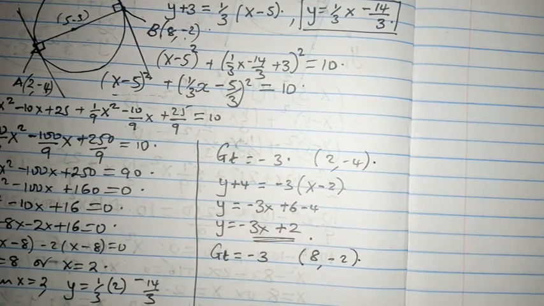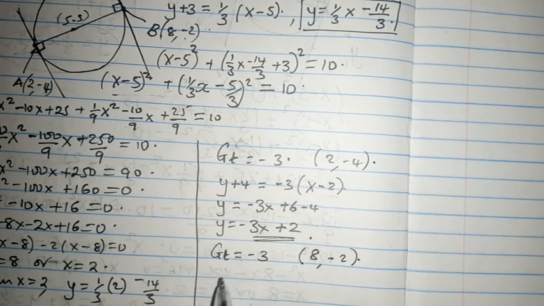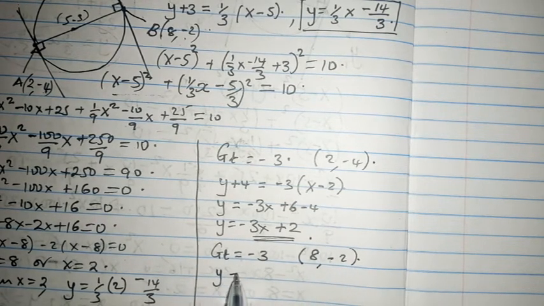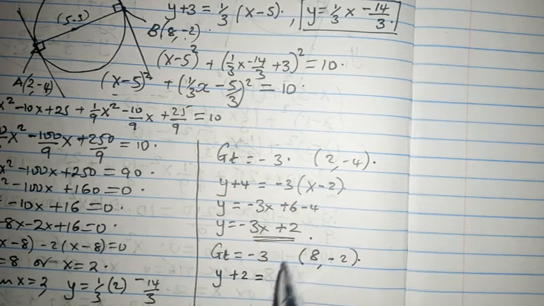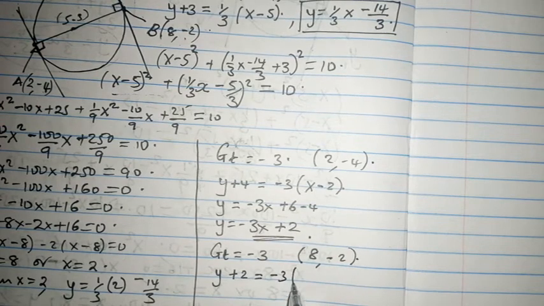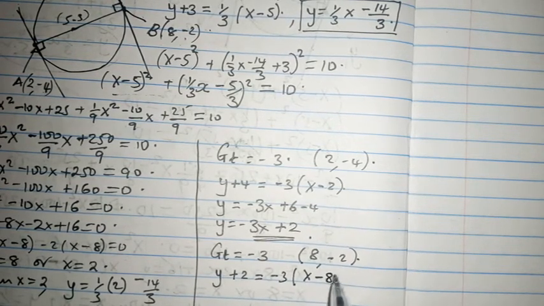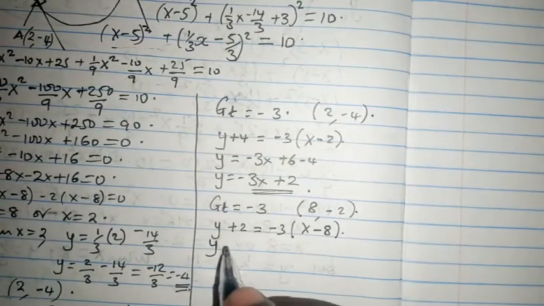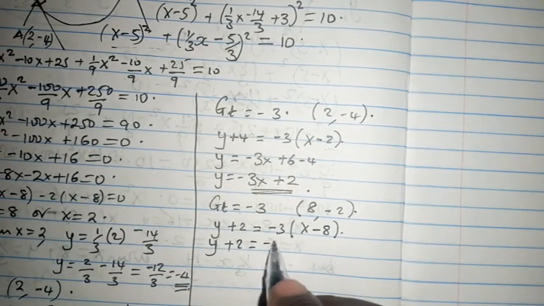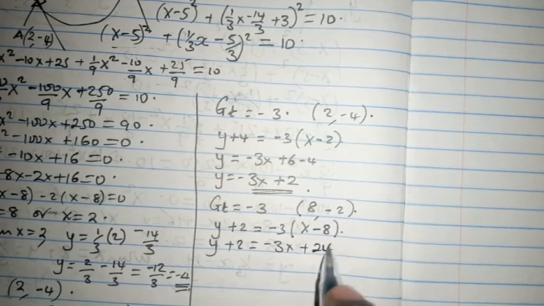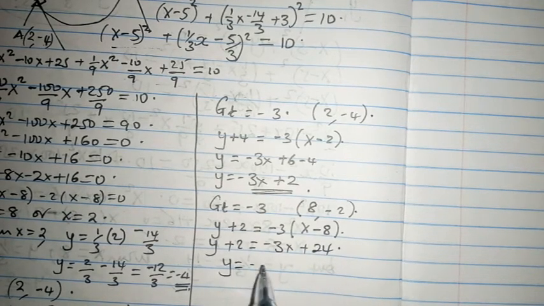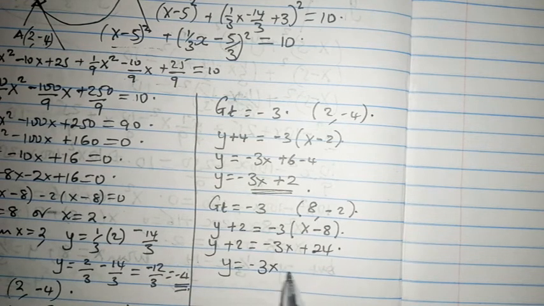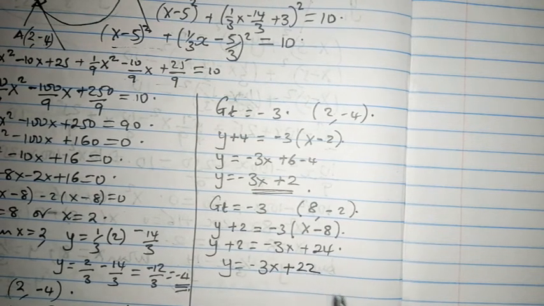So again, taking the general equation, y minus minus 2 is equal to the gradient minus 3, times x minus 8. Then expanding this, we have y plus 2 is equal to minus 3x plus 24, and therefore y is equal to minus 3x plus 24 minus 2, which is plus 22.